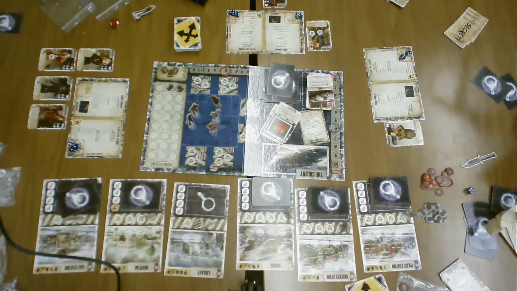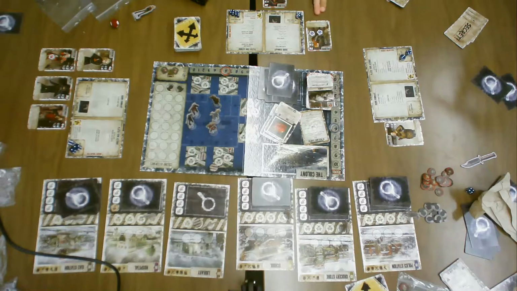So yes, if it says you need to use an action die, you have to use an action die. This one doesn't specify that I have to use an action die, so I don't have to use an action die for it.